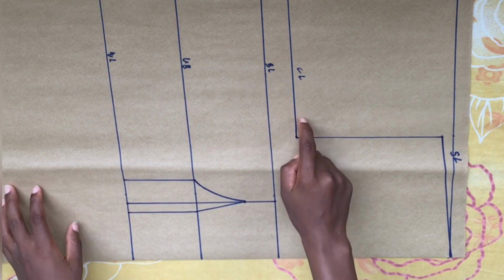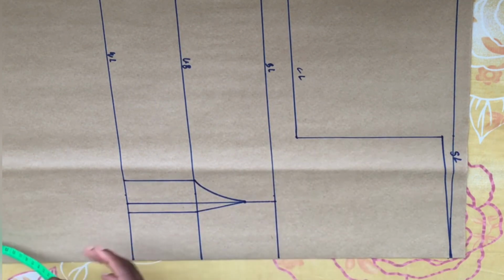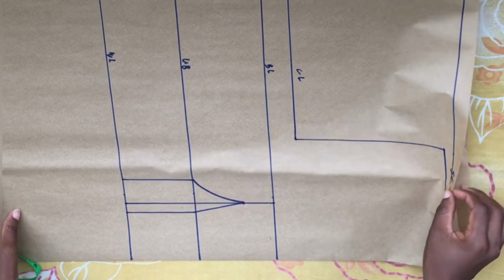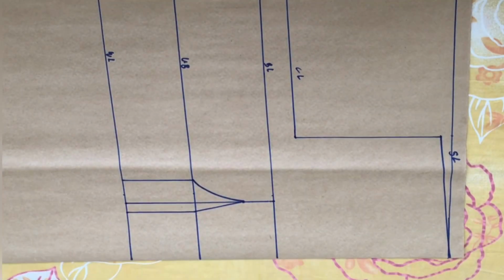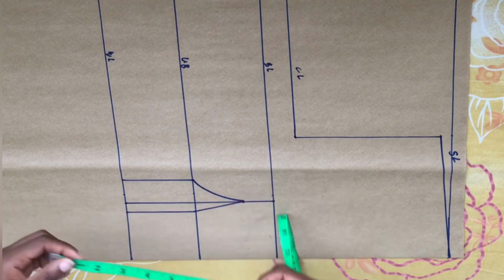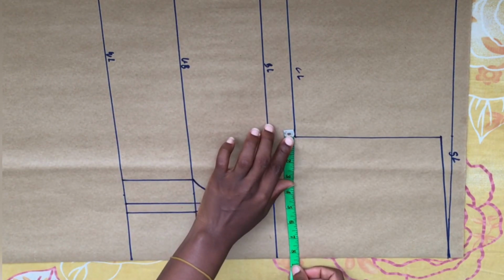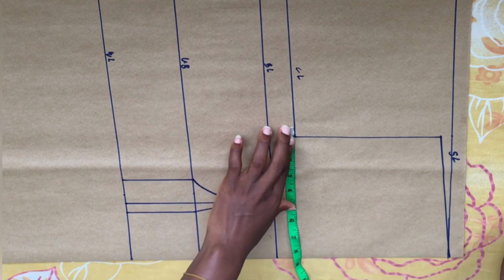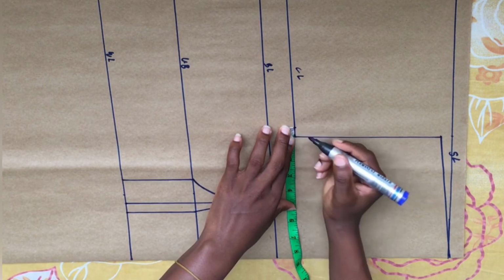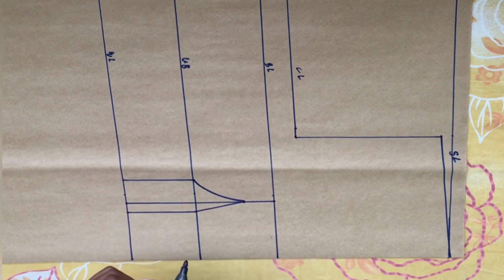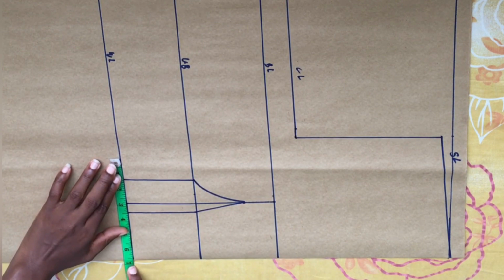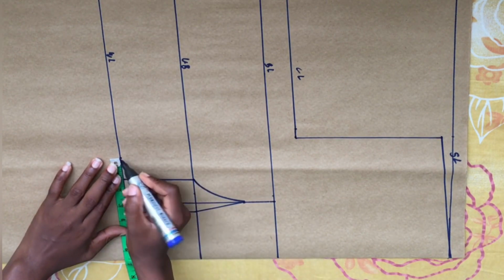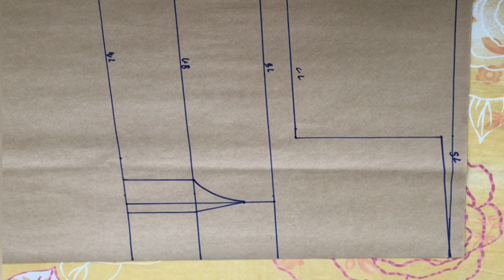Now I'm going to come to the chest line and take my bust measurements divided by 4. We are dividing it by 4 because our front pattern paper is on fold. The bust measurement is 34 inches. Divided by 4, I have 8.5. I'm going to mark 8.5 here. I go to the waistline and do the same thing. The waist measurement is 27 inches divided by 4. I have 6 3/4. So I'm just going to be leaving the waist there for now.